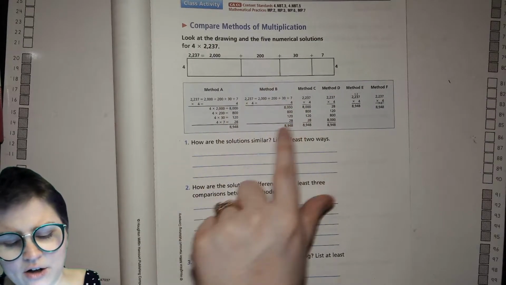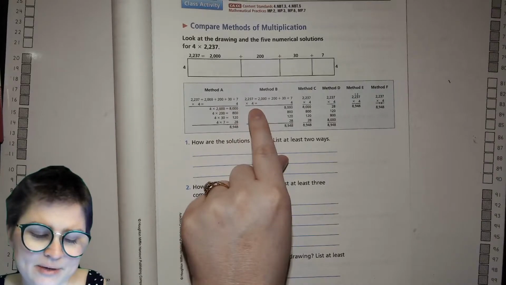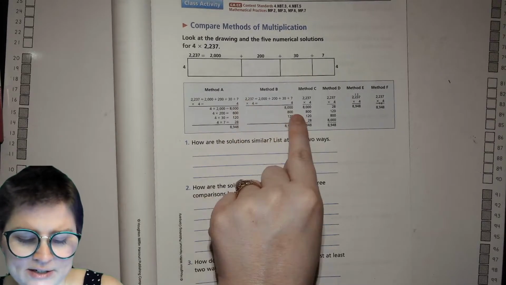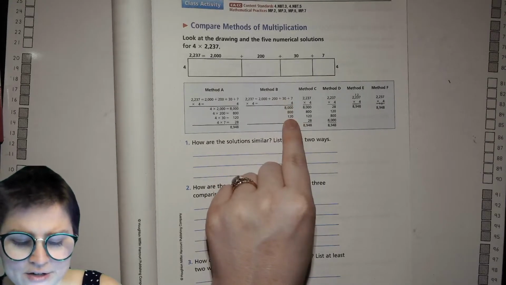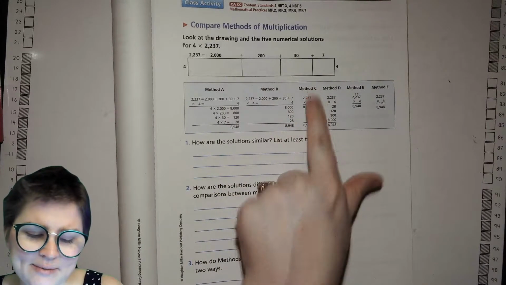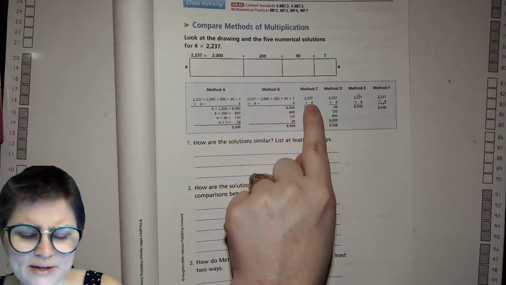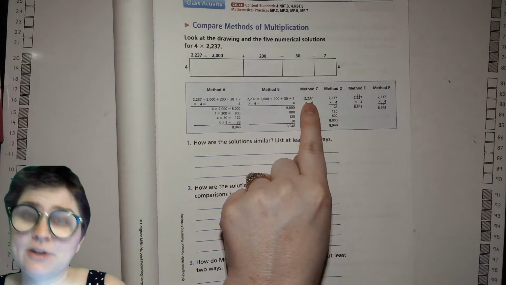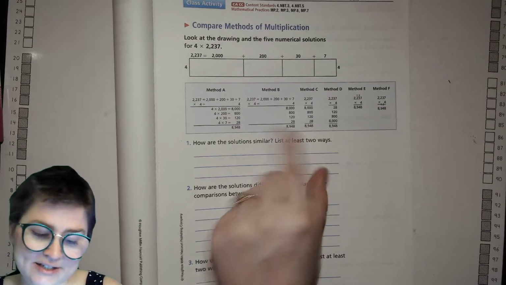Here, it's all that same stuff, except rather than writing out each of these problems, the person probably just said, okay, 4 times 2,000, 8,000, 4 times 200, 800, 4 times 30, 120, and 4 times 7, 28, and then added it up. It's just a little bit less to write, but all the steps are still there, okay? Then here, they did the same thing, but they just didn't put it in expanded form in method C. So they multiplied the 4 by each portion based on their place value, found the appropriate partial products, and added it together, and you'll notice it's the same answer here, right?